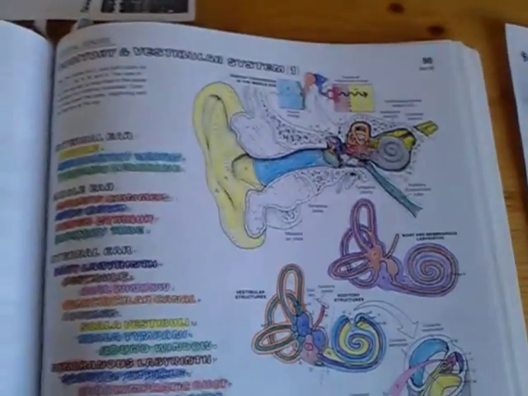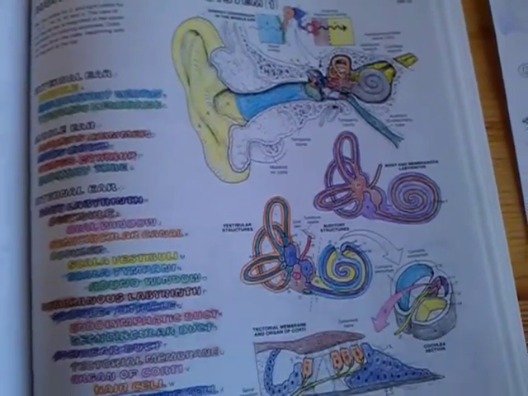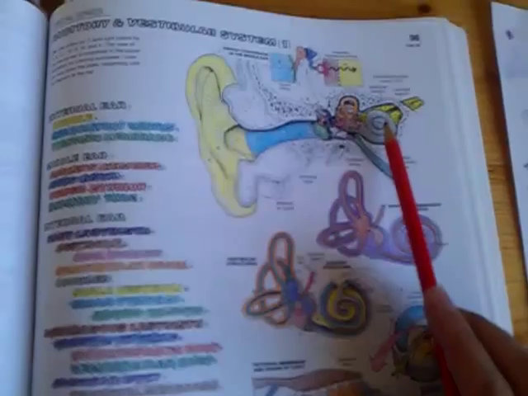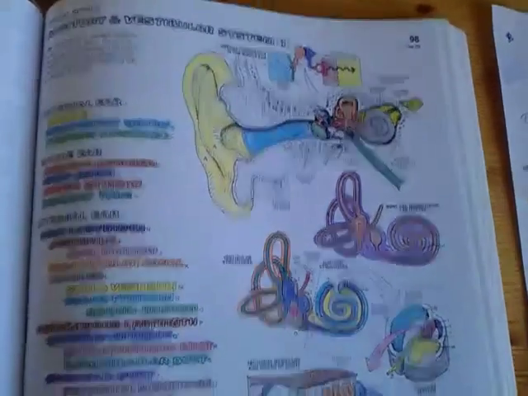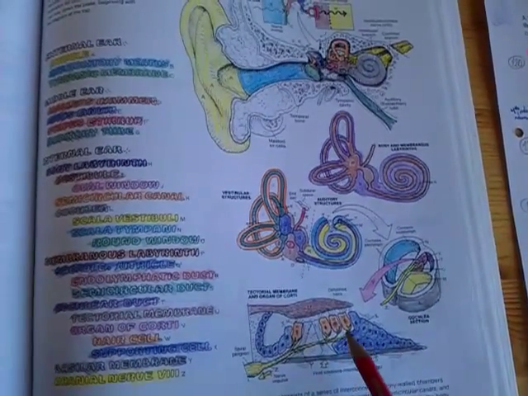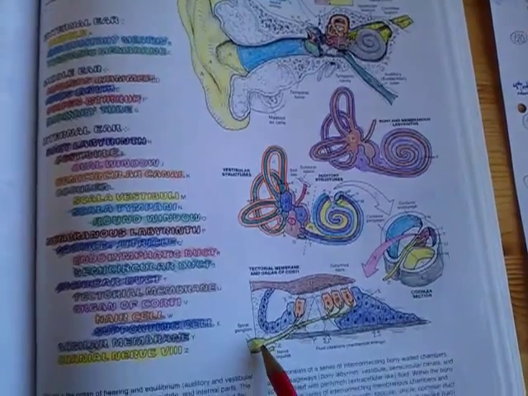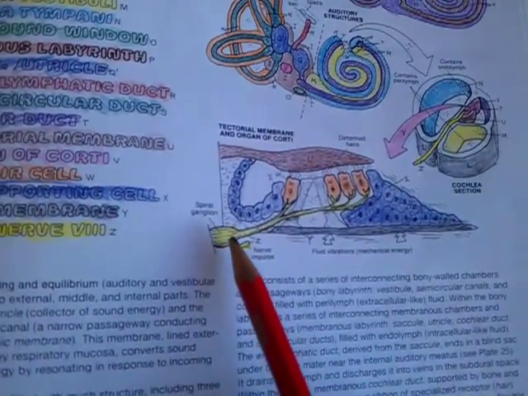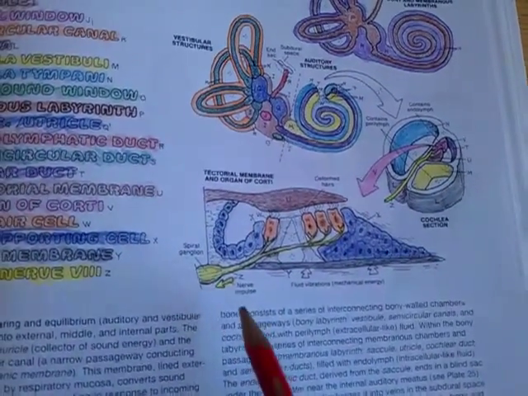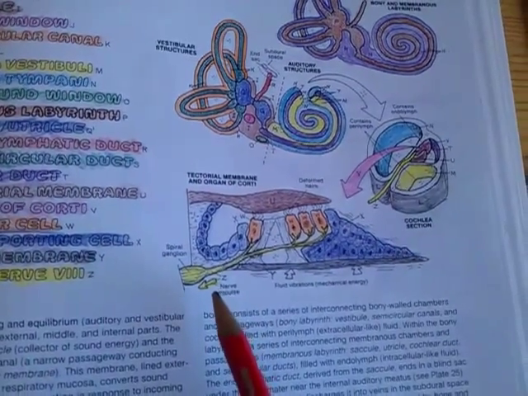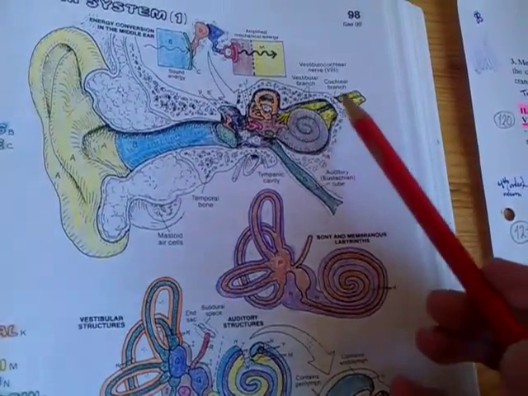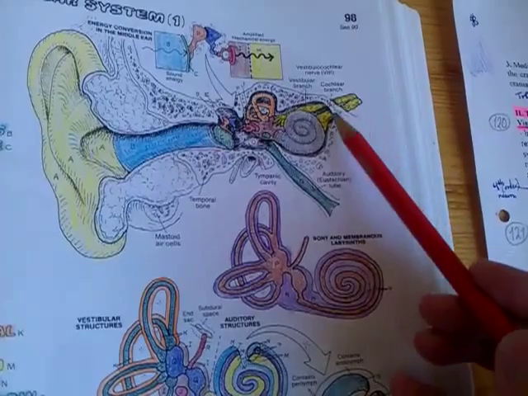Next we have the auditory pathway, and it begins in the cochlea of the inner ear. Sensory cells, or hair cells, are surrounded by terminal branches of spiral ganglion nerve. And this is the first neuron. The axons of spiral ganglion nerve cells are grouped to form the cochlear or acoustic nerve. See, here is the cochlear branch, the vestibular branch, so this is the hearing.